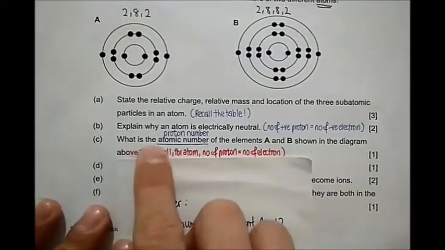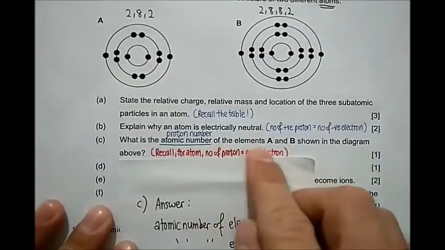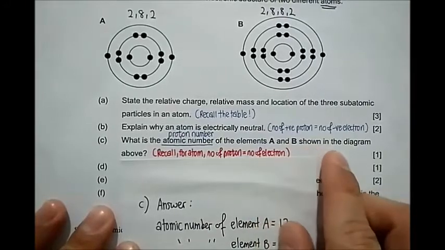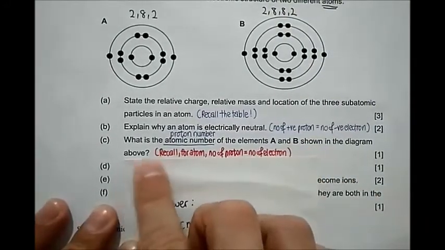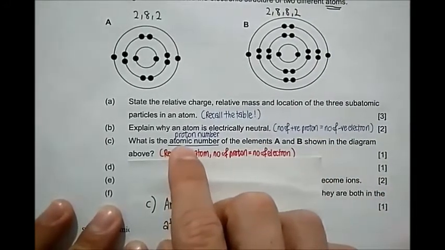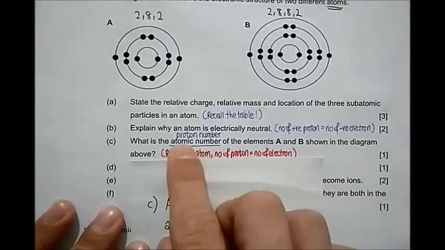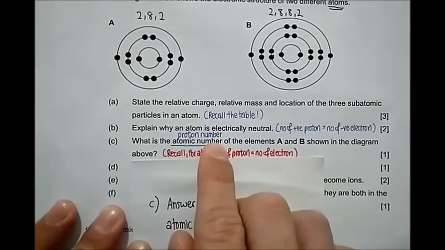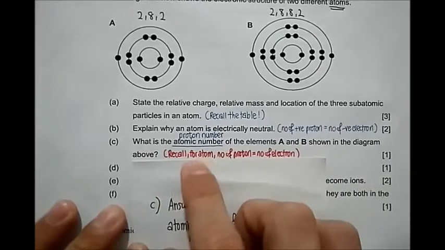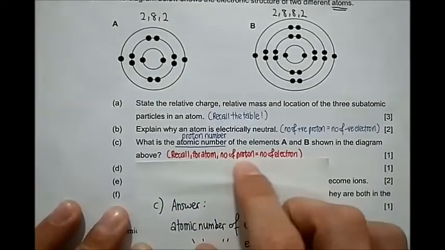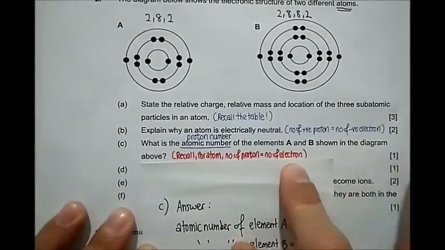Part C. What is the atomic number of the elements A and B shown in the diagram above? Now recall, another way to say atomic number would be proton number, which tells you the number of protons. Recall, for an atom, the number of protons is equal to the number of electrons.